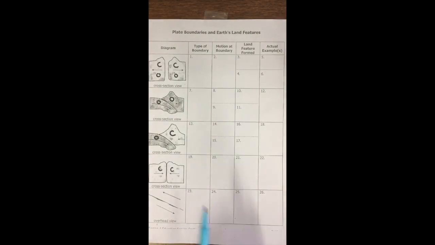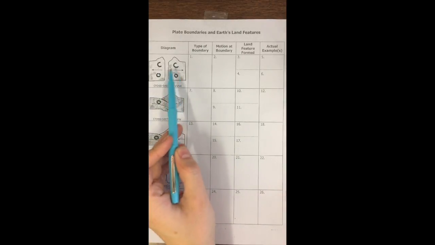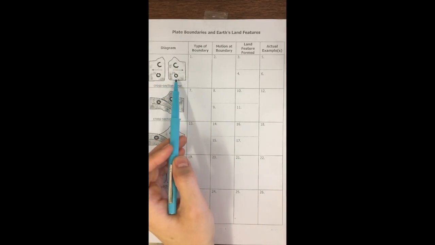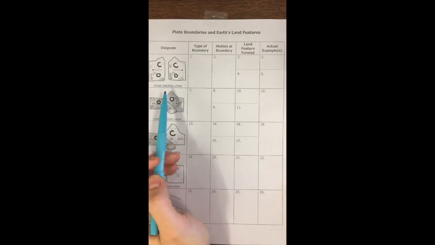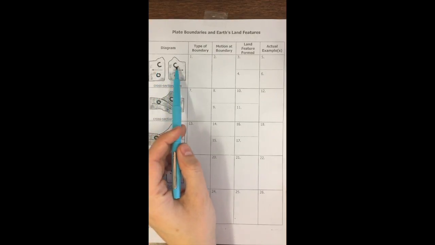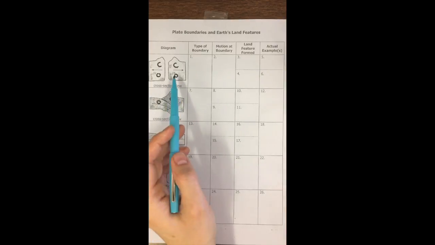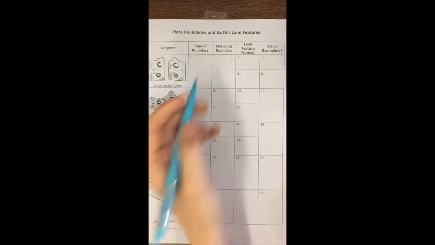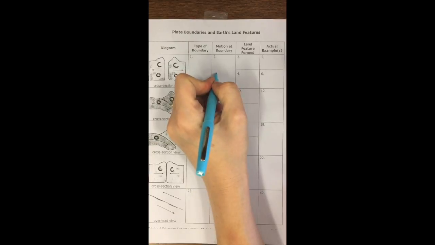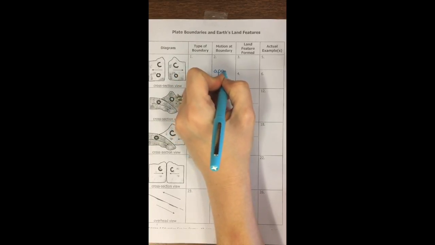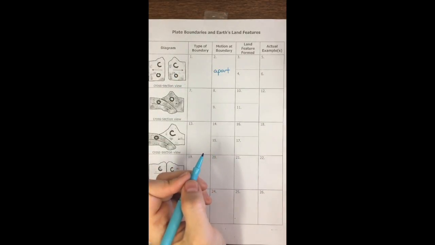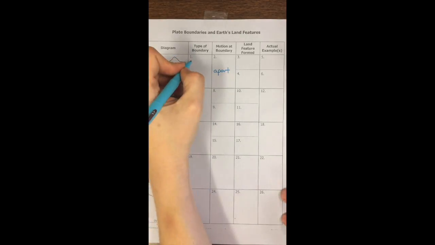The first row talks about continent-continent or ocean-ocean boundaries. So I just combined them together by putting either continent-continent or ocean-ocean. And this type of boundary, as you can see, they're moving apart. So the motion at the boundary is moving apart or away. And this boundary type is a divergent boundary.